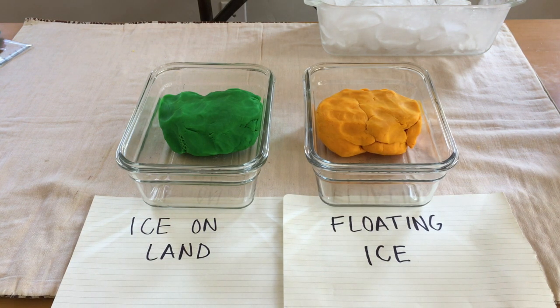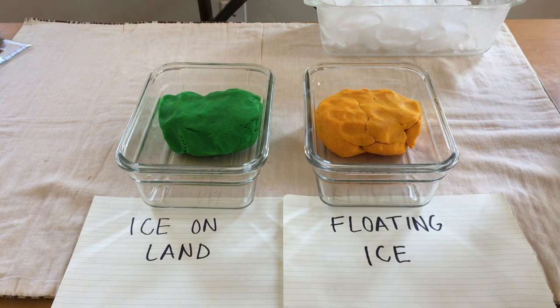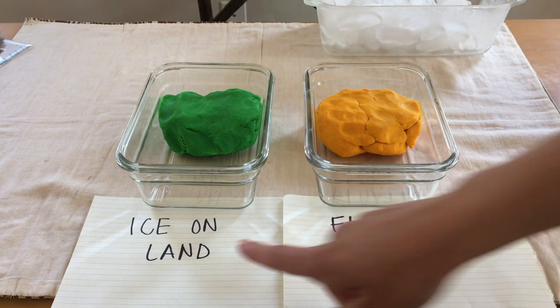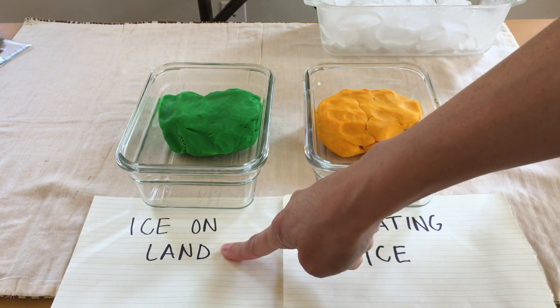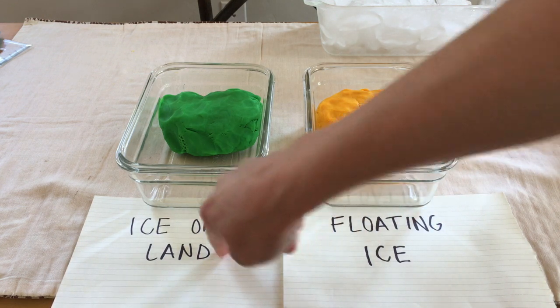So now we're going to place our ice cubes in each bin. But we want to look closely at our labels. So this ice on land, this is the land ice that I mentioned earlier.